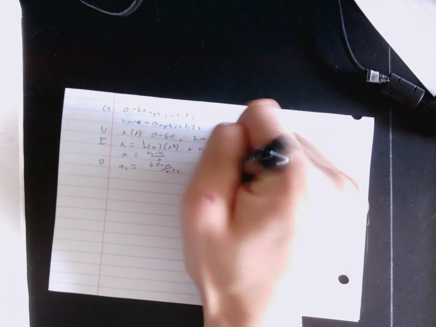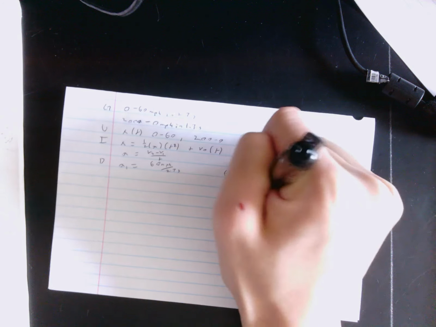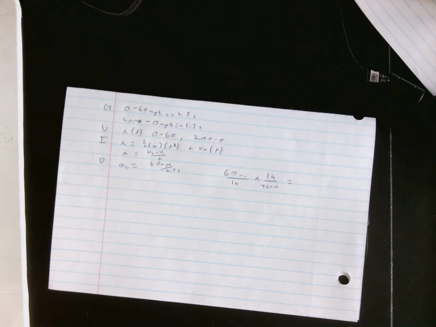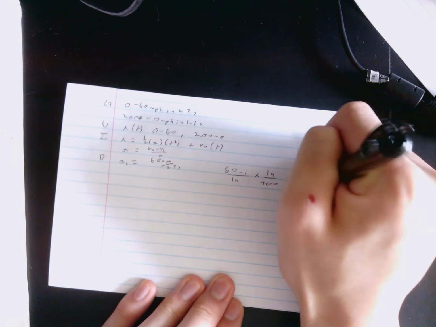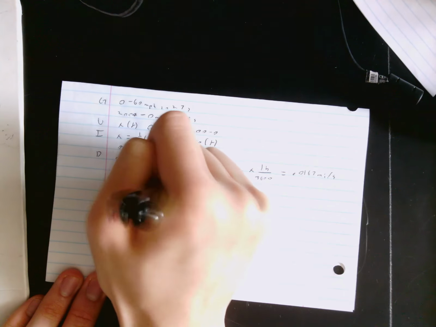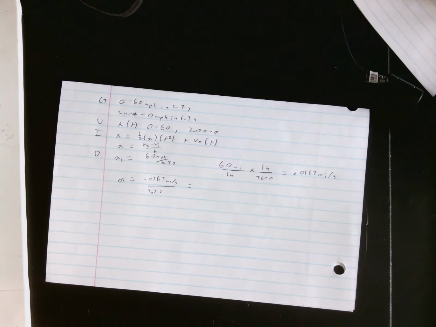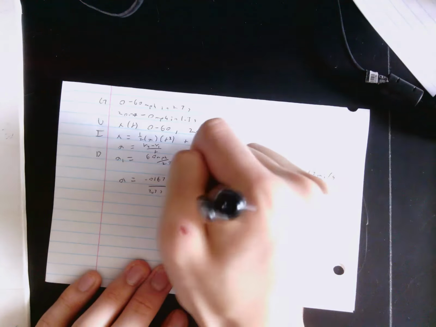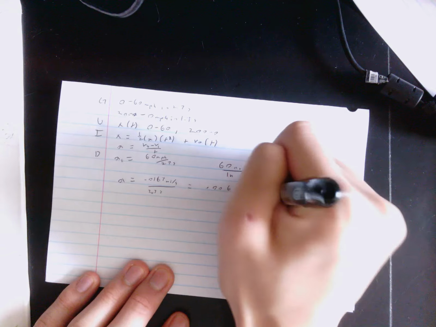So you have to change this by dividing it by 3,600, or 0.0167 miles per second. Right? And so the acceleration is equal to 0.0167 miles per second over 2.7 seconds, or it is equal to 0.00617 miles per second squared.